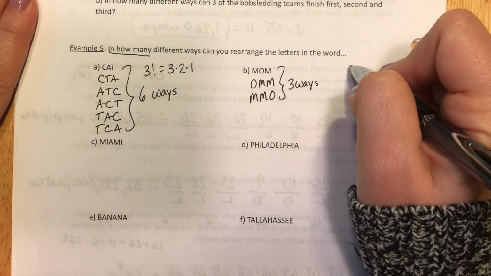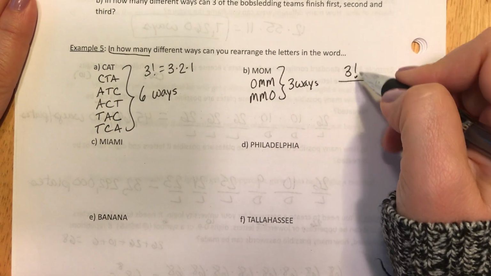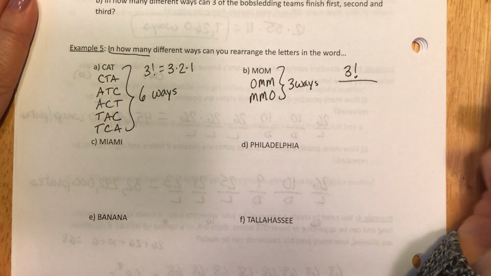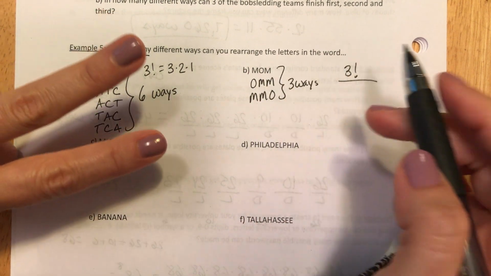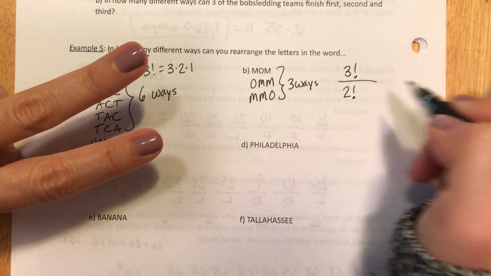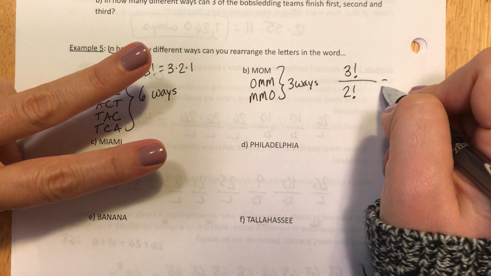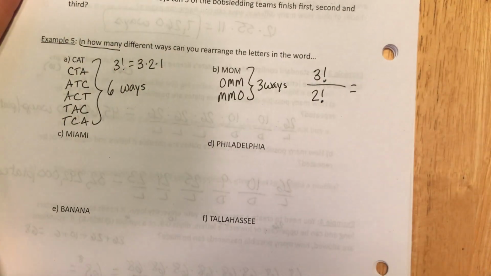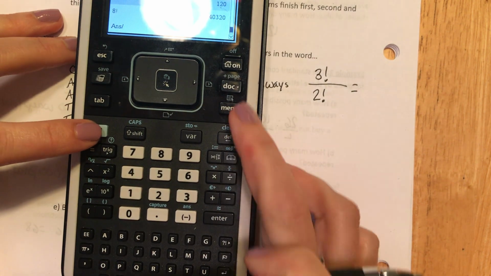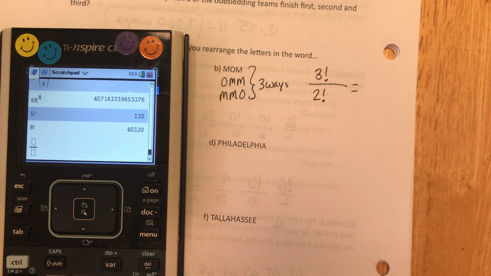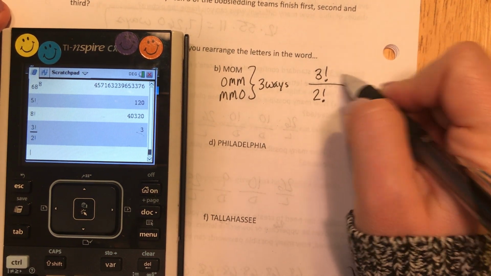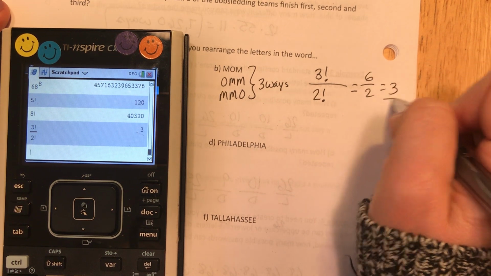And what we do is we start with putting 3 factorial in the numerator because there are 3 letters in the word mom. But then in the denominator, there are 2 M's. So you put 2 factorial because there are 2 M's. In your calculator, you could do the fraction button. You could do control divide for a fraction. You could do 3 factorial over 2 factorial. And there you go, 3. This is 6 divided by 2 is 3.